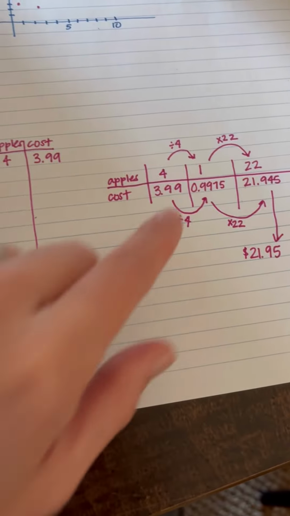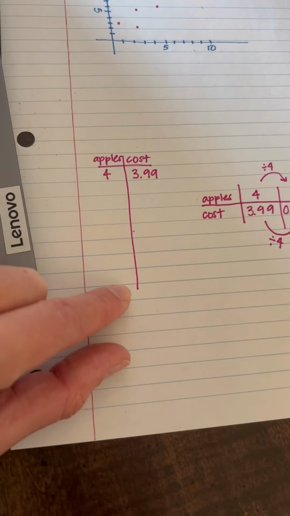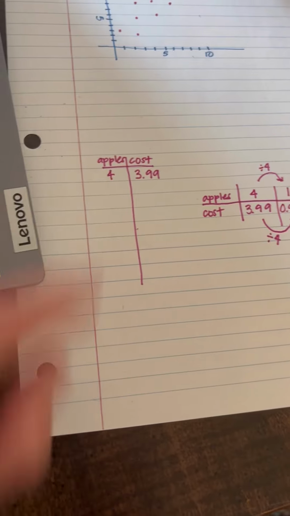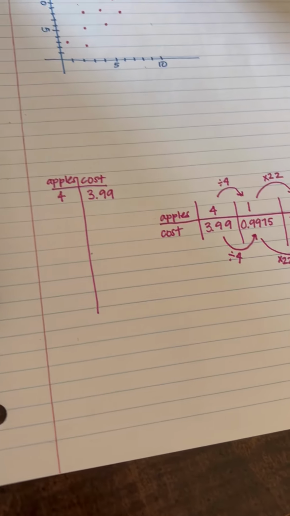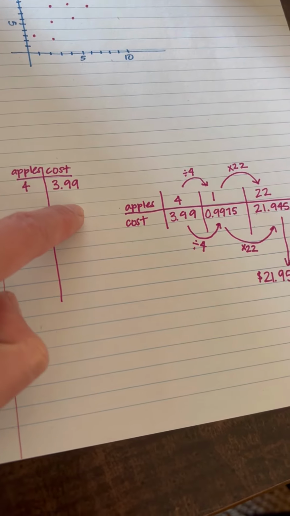So we talked about how you can either set up a ratio table like this, where it's horizontal, or you can set it up like a vertical table where we most commonly see X and Y. But this time we have apples and the cost. And I know that 4 apples cost $3.99.